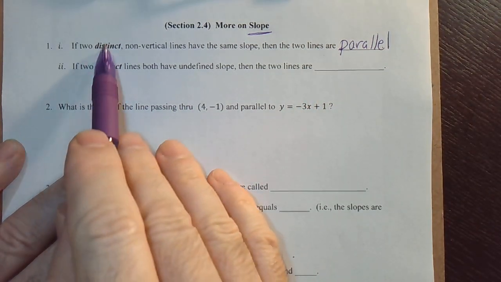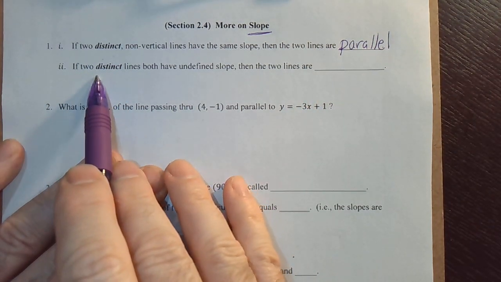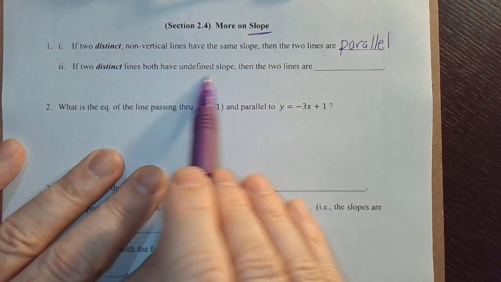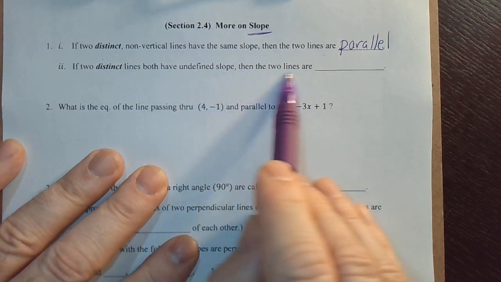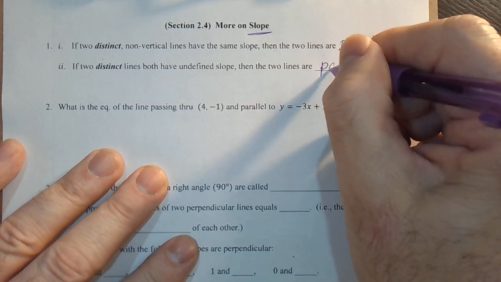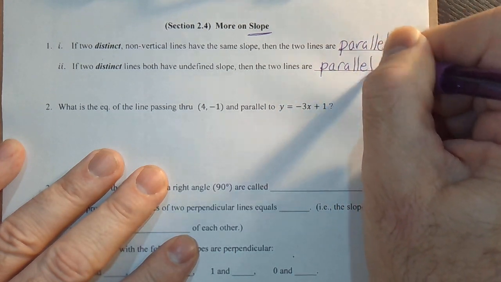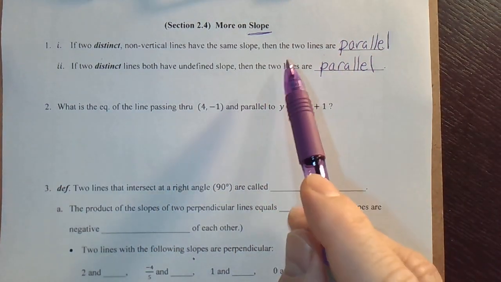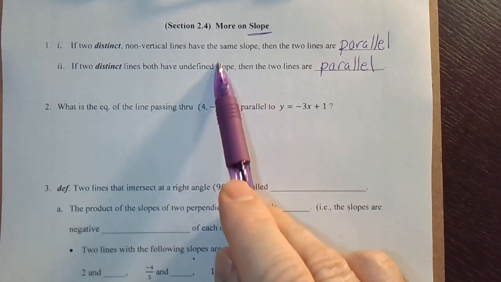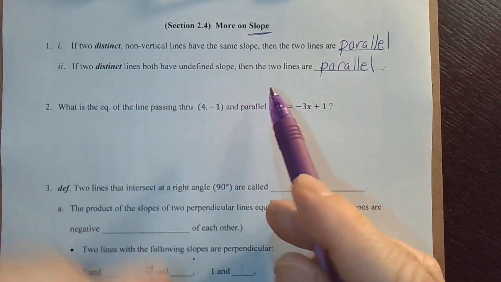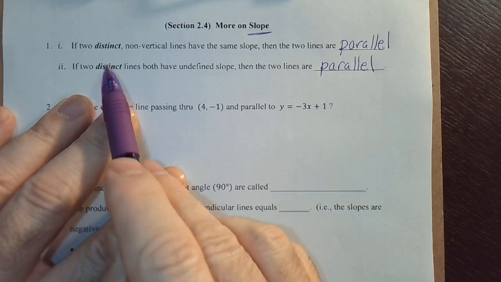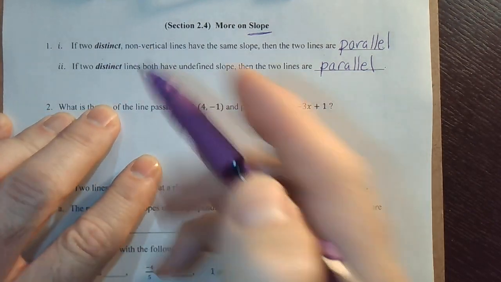And similarly, only a different type of line. If two distinct lines both have undefined slope, then the two lines are parallel as well. You may not have seen the definition of parallel broken into two pieces before, but in mathematics, we're very precise. Let's look at the first one.